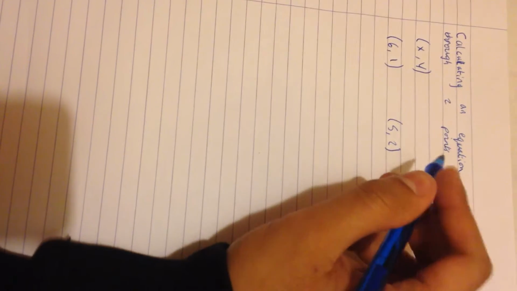So if I give an example, x is 6, y is 1. If I do another point, 5 and 2, that's 2 points. So now I'm going to show how to get the equation of a line from these 2 points. First you need to find the gradient. The gradient is known as m.